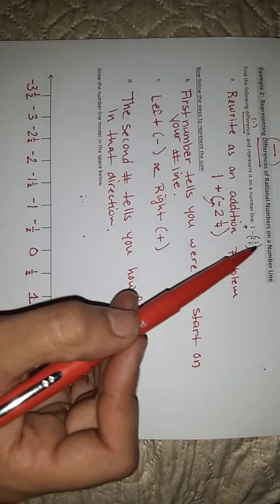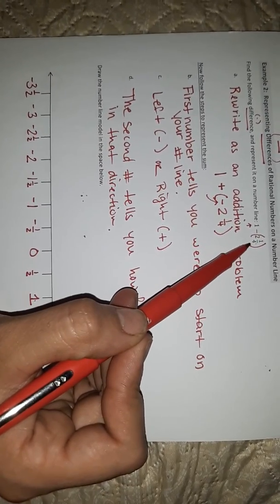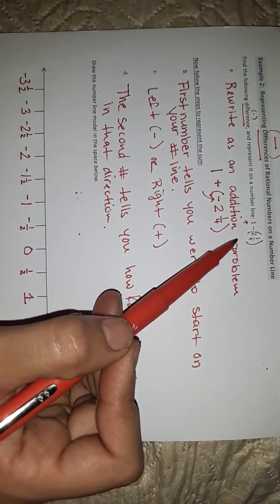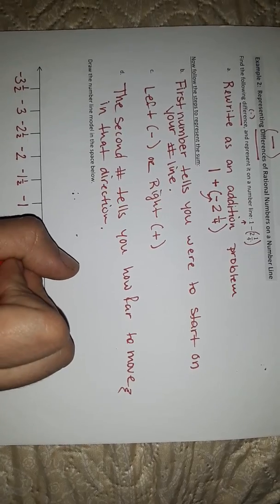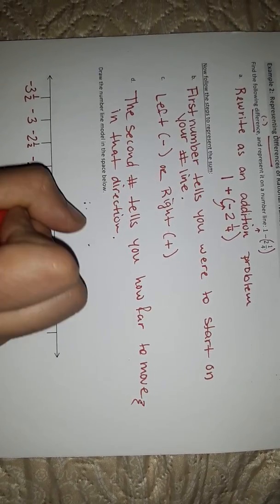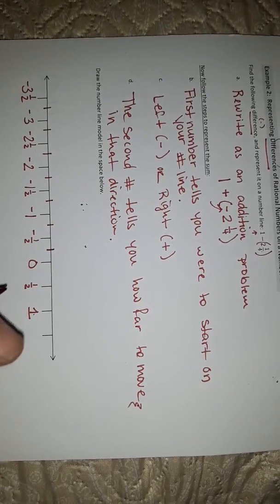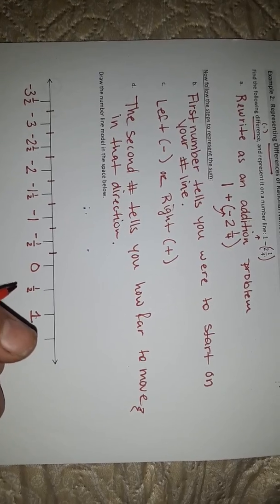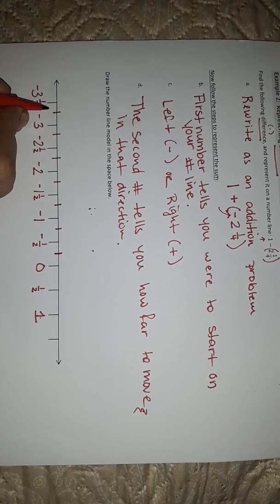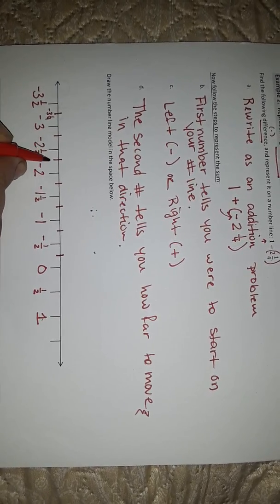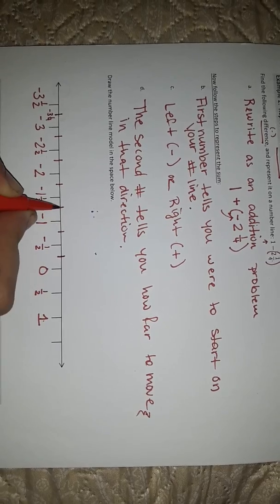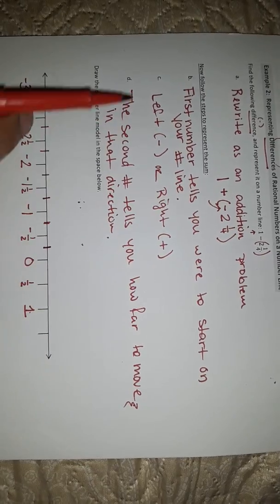Okay, and since we're going down by quarters, we need to make sure we number that on our number line. So in between here will be our fourths. All right, because a fourth is right in the middle of 3 and 3.5, for example. So this would be negative 3 and a fourth. So every space marked is a fourth. Okay, so let's go back and follow our steps.